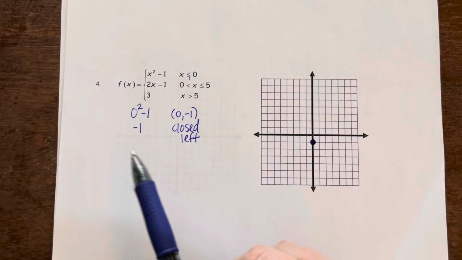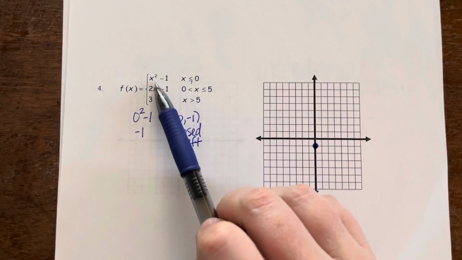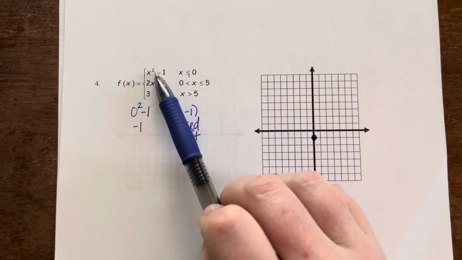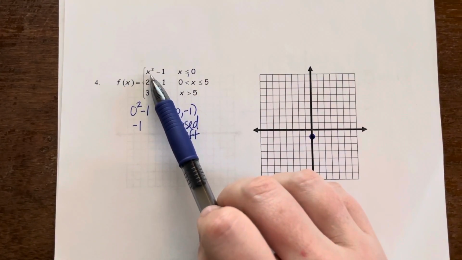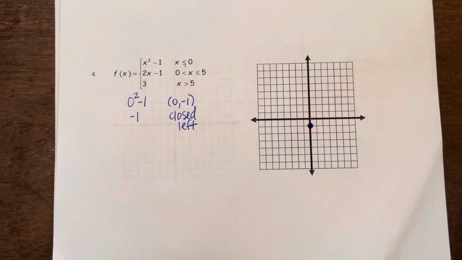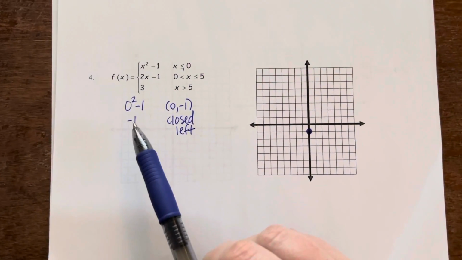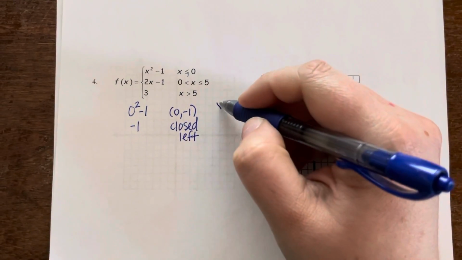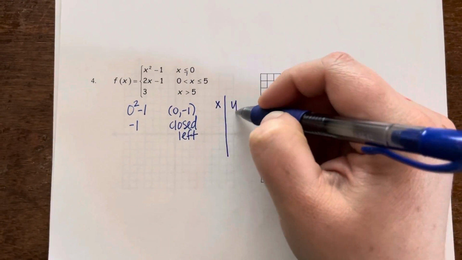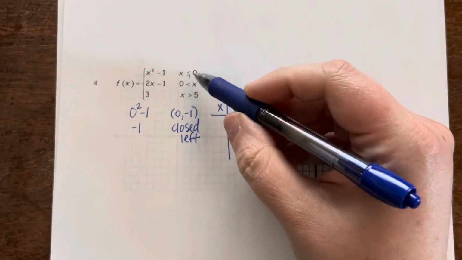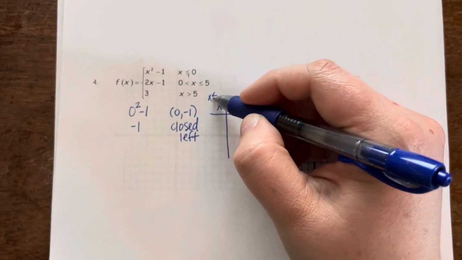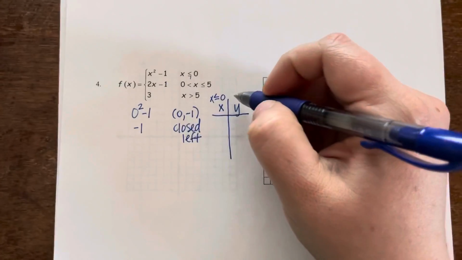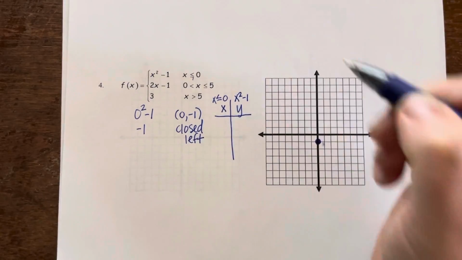For the other example that I did, this was a linear function, and so we use the slope to plot what that is. However, this is a quadratic. So if you have a quadratic, you should set up an XY table and do a couple points. Okay, so here's what I mean by that. XY. Your x value, x needs to be less than or equal to 0. Your y value you're going to get from plugging it in to x squared minus 1.